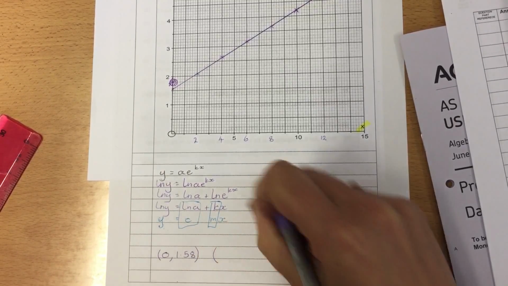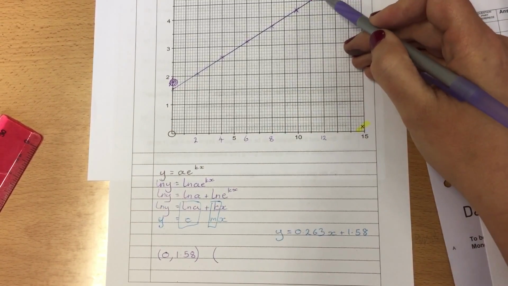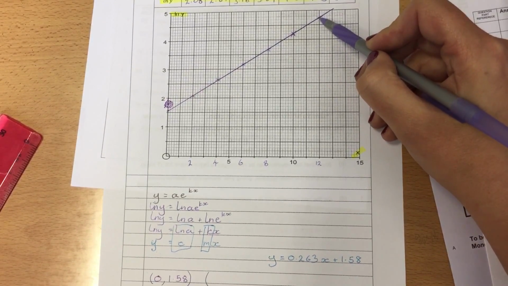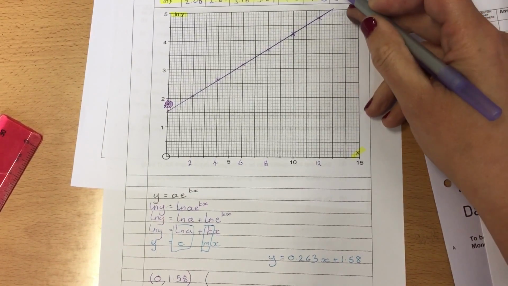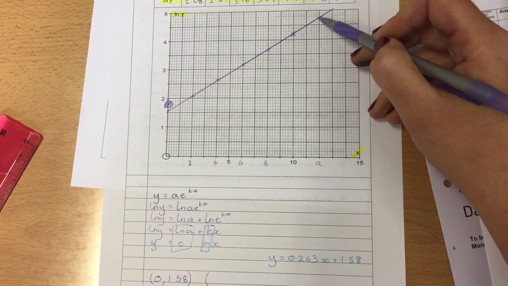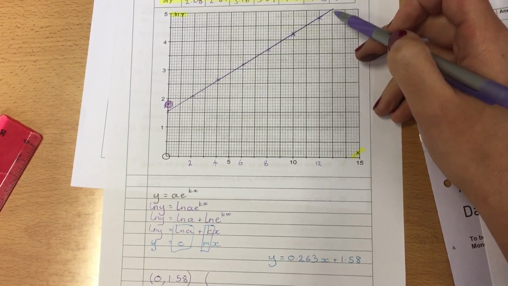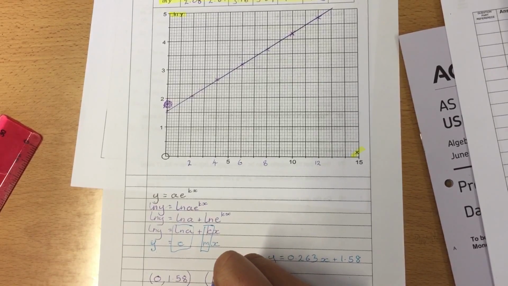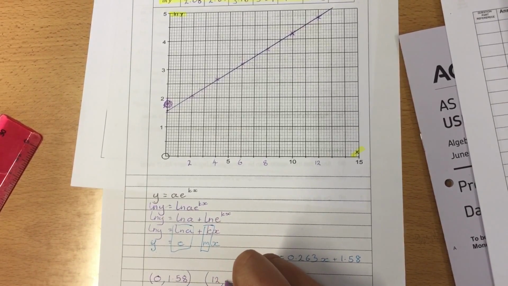And we've got a second point that is taken that is quite far away, because this improves our accuracy. And our second point is going to be this one here, because it goes right through the middle of it. So that's going to be 12.473.